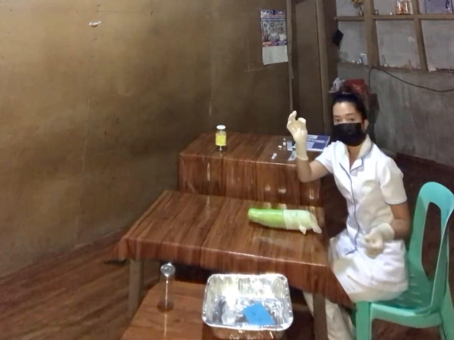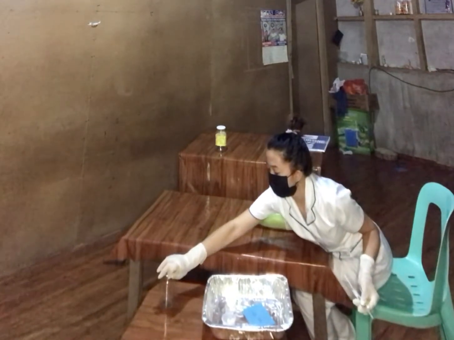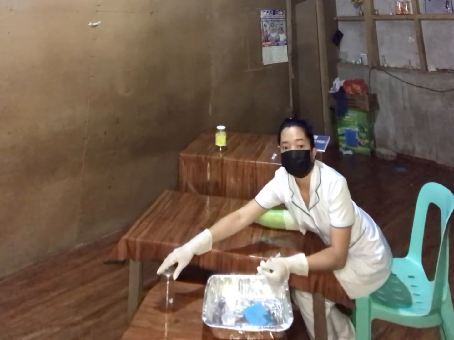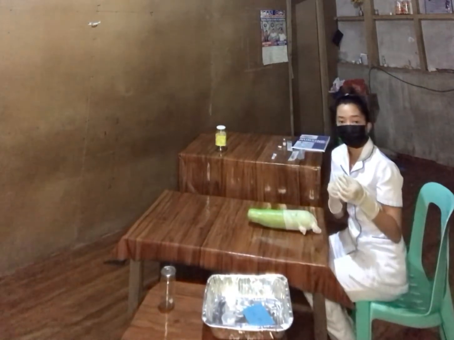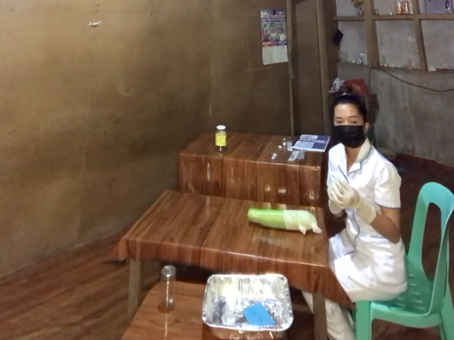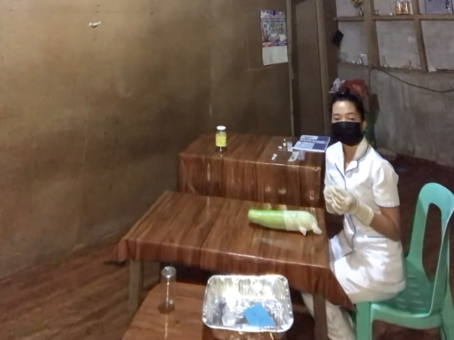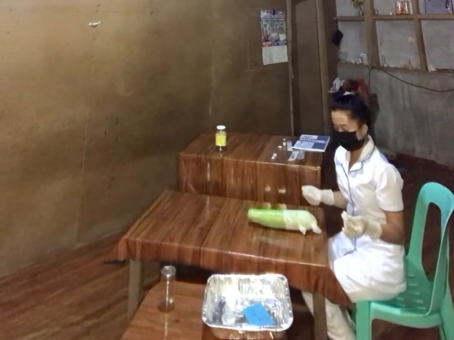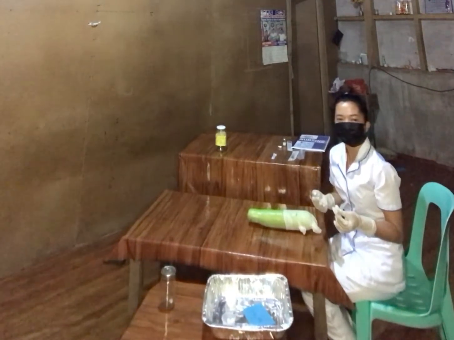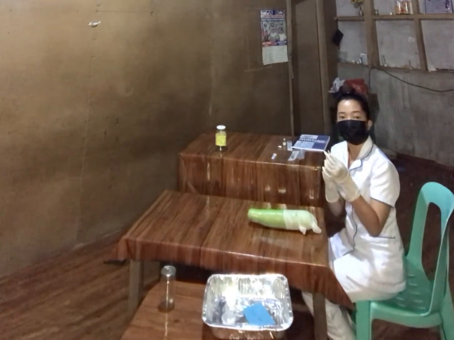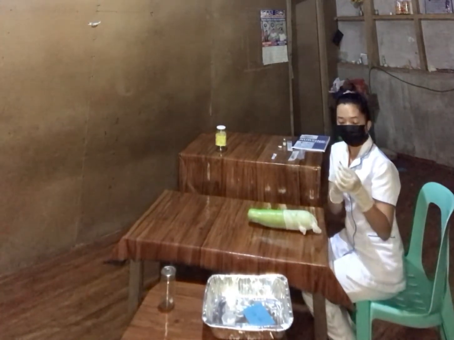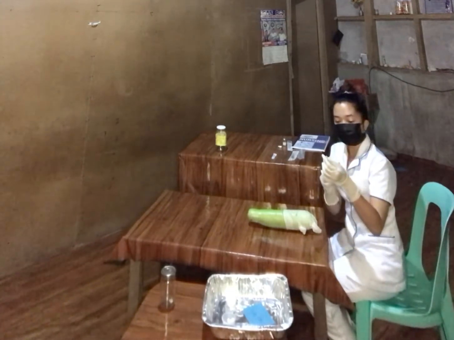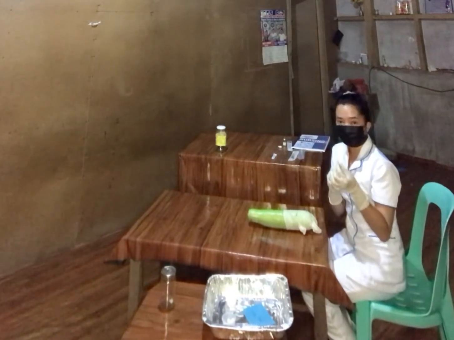So I will put this into the receptacle. So now choose the injection site, free of lesion and discoloration. Now use an antiseptic swab to clean the site. So we're done. So now remove the cap and hold the syringe between the thumb and the fourth finger with the needle pointing up.